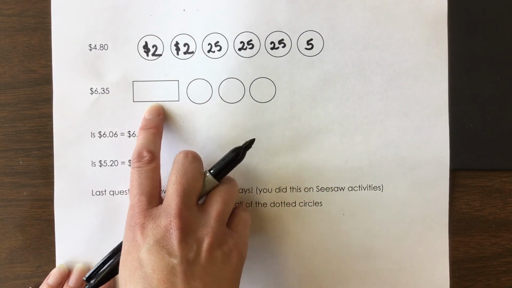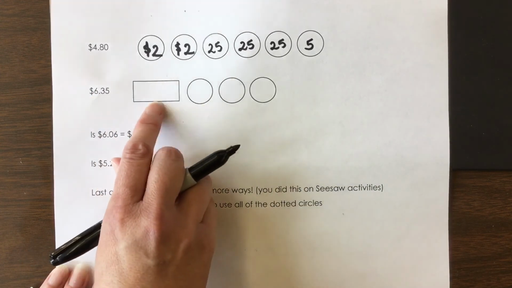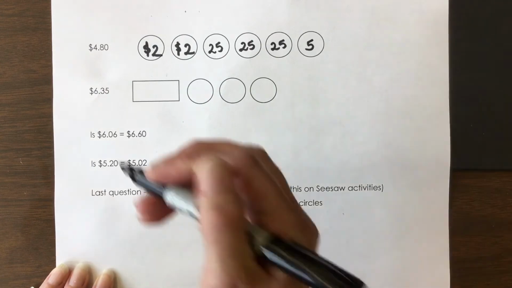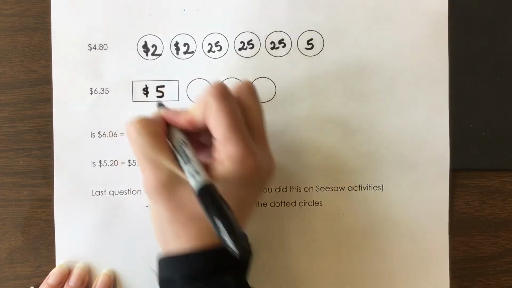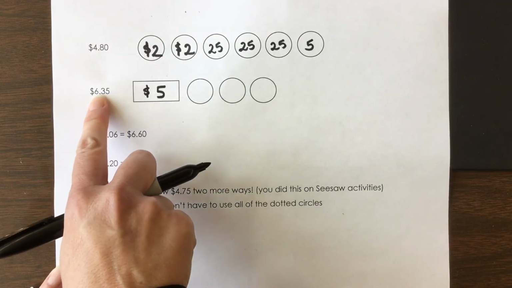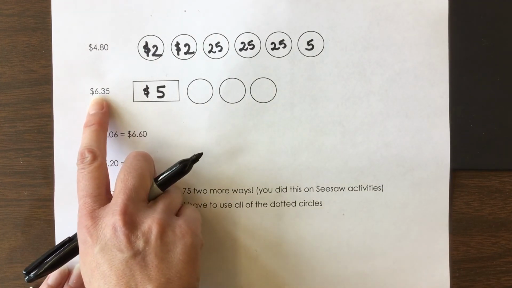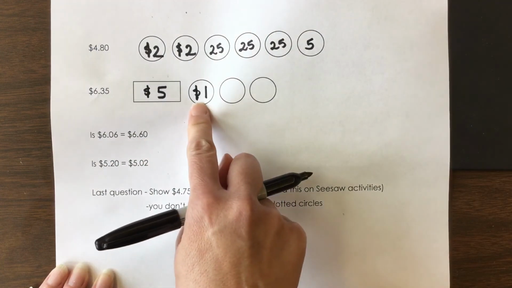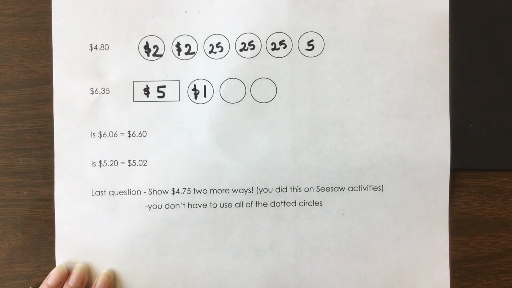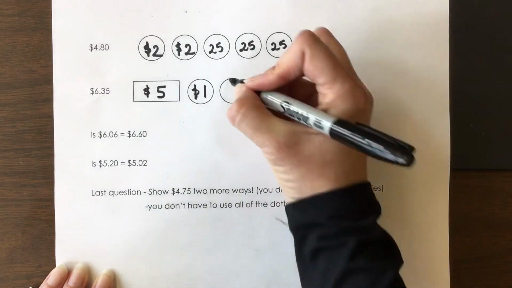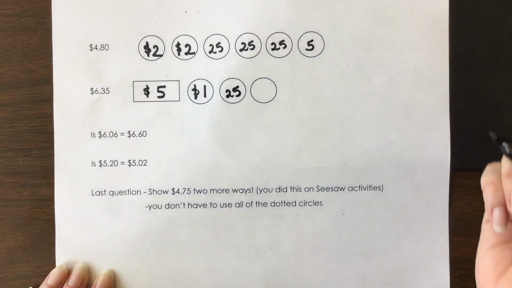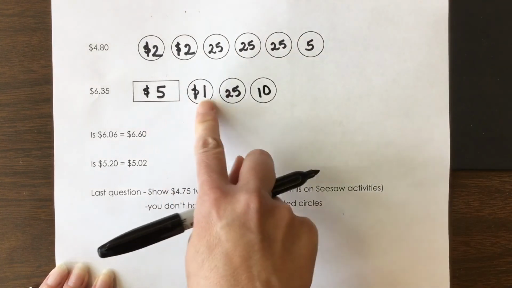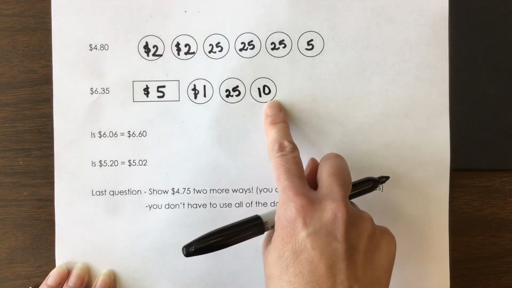But now you'll notice sometimes there's a rectangle. This means that we can use a bill. $6.35. What bill can I use to make $6.35? Did you say $5? You're correct. Now what else do I need? Can I use a toonie? Nope, that's too high. How about a loonie? That is okay. So now I'm at $6. I want to make 35 cents. How can I make that using the least number of coins? Well, I can use a quarter. Can I use another quarter? Nope, it's got to be a dime. $6 and 25, 35 cents.